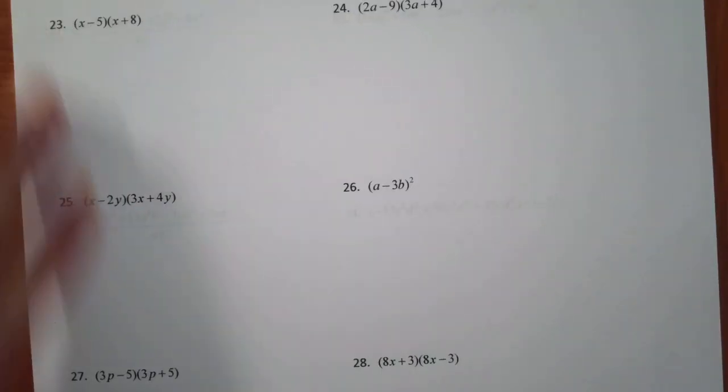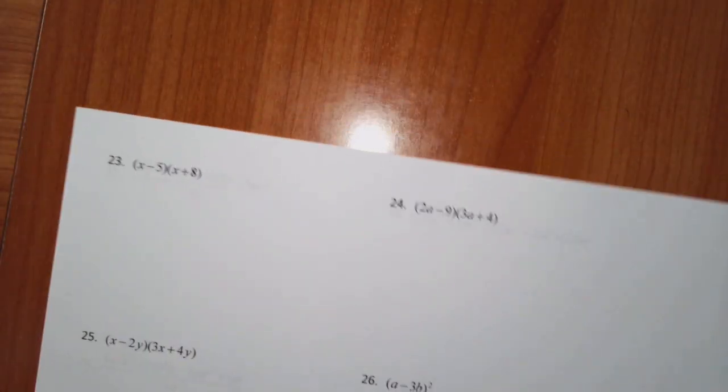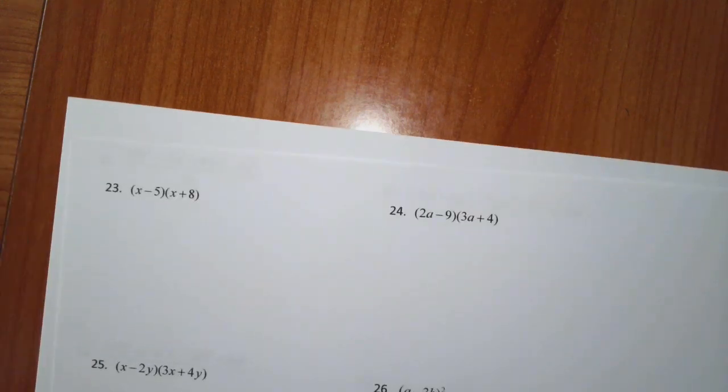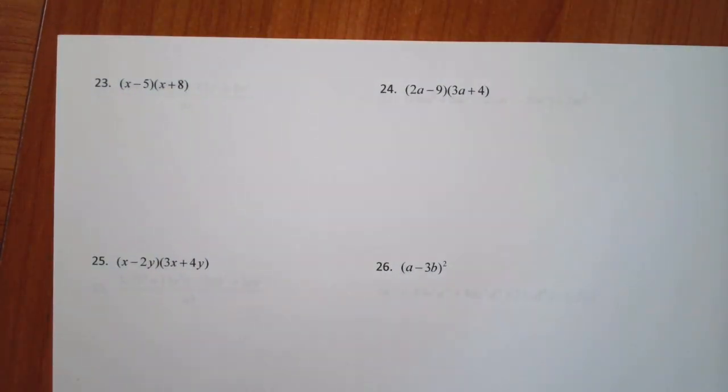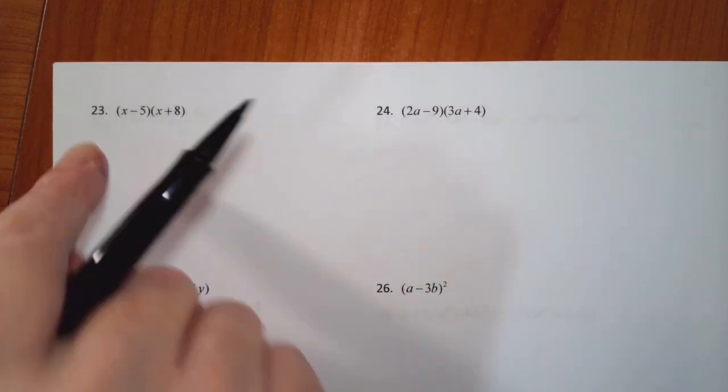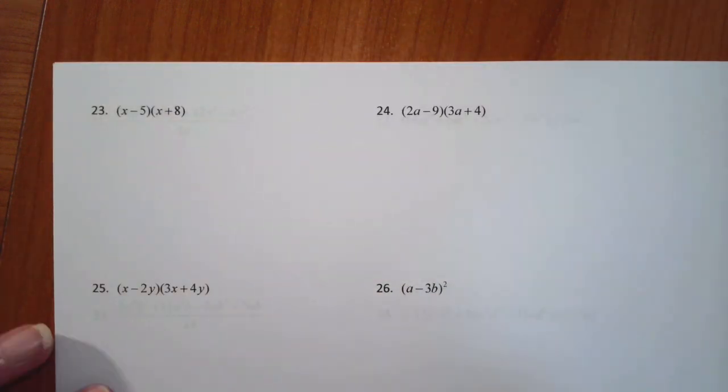Okay, on the next page, 23 through 30 are all multiplying. And there are a couple of ways that you can do this. You can use the area model, you can distribute, you can use the pattern, and it doesn't make any difference what you do. Okay, so I'll kind of do one of each.